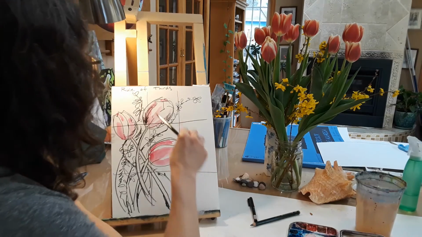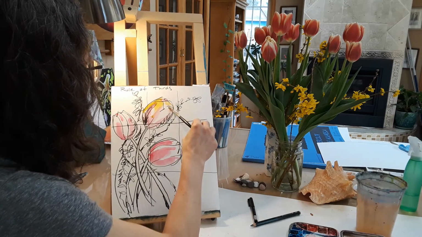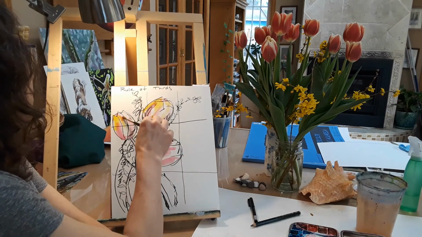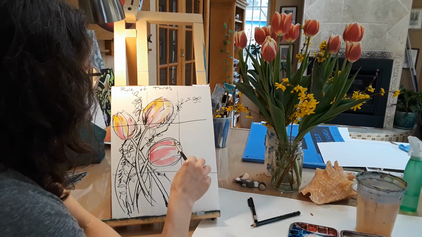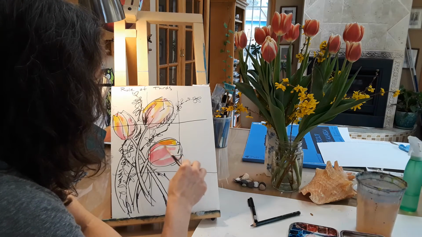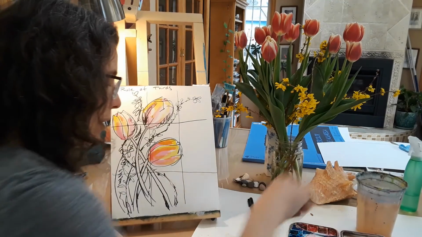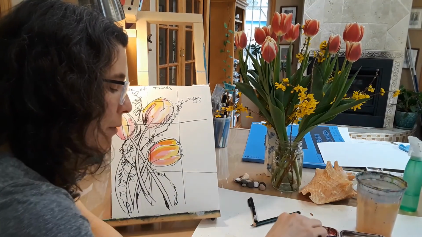All right, I'll add a little bit of yellow here. Hopefully this is large or bright enough, light enough for you to see. And again, this could be used as a sketch, a finished piece. It could lead to something bigger. It could lead to more ideas. That's always good. All right, and I'm going to go ahead and add a little darker yellow to my forsythia.